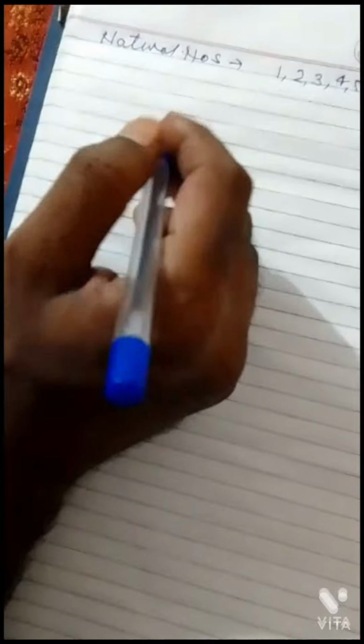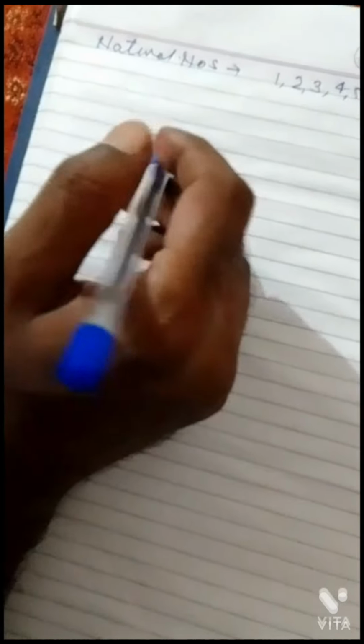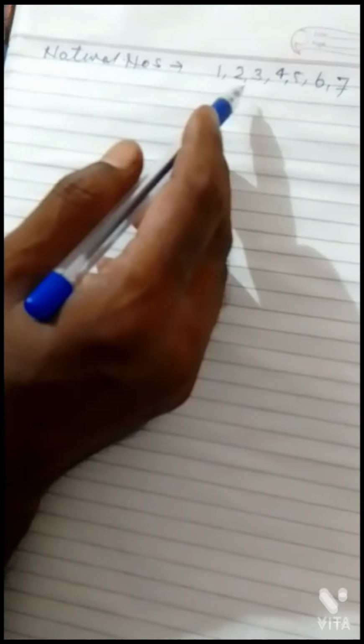So students, we are going to study numbers, the types of numbers and their properties. What are numbers? First we study the natural numbers. Natural numbers start with 1, 2, 3, 4, 5, 6, 7, 8, 9, 10 up to infinity. So all the numbers starting from 1 up to infinity are natural numbers. So we have studied the natural numbers.